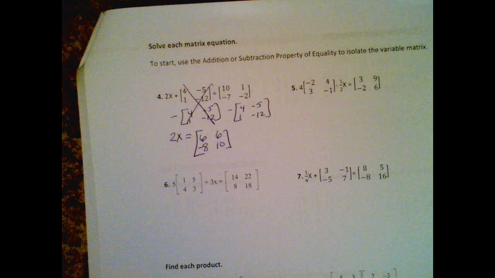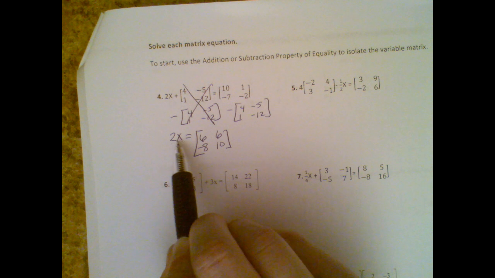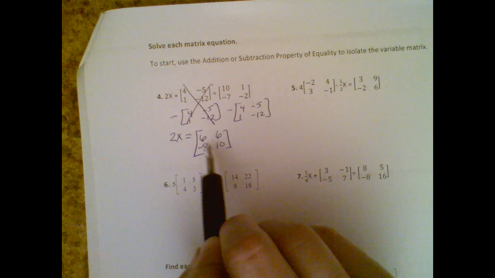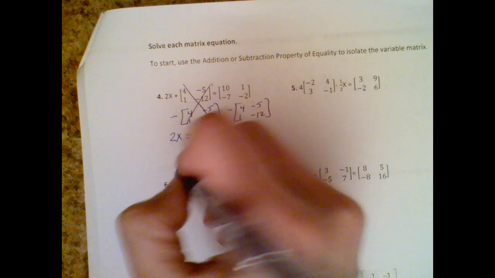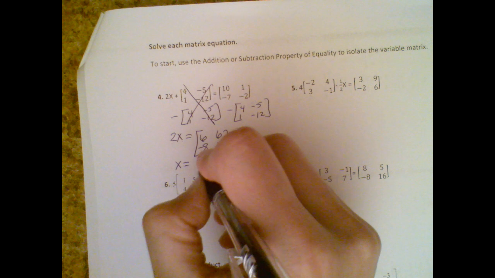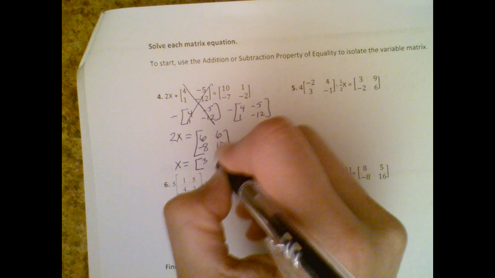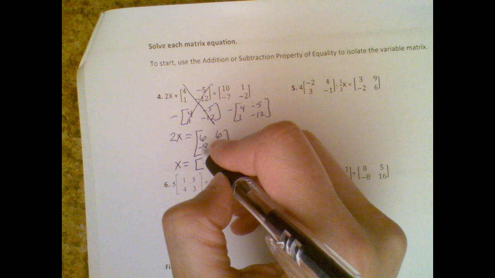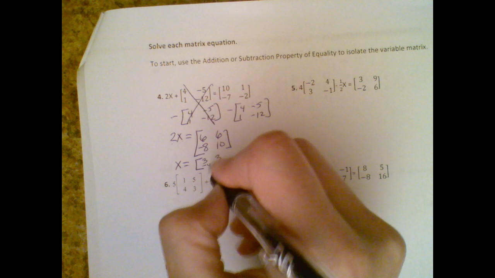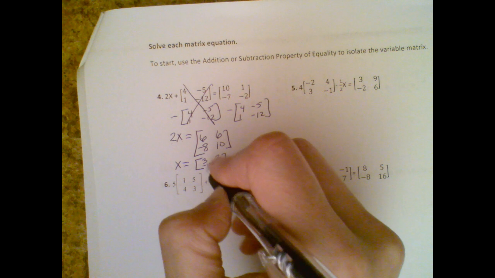And then from here, we still don't have that x by itself, so notice it's 2 times our x, so we need to then divide both sides by 2. And we're going to do that by dividing each number in this matrix by 2. So 6 divided by 2 is 3, 6 divided by 2 again is 3, -8 divided by 2 is -4, and 10 divided by 2 is 5. So then that should be our matrix.